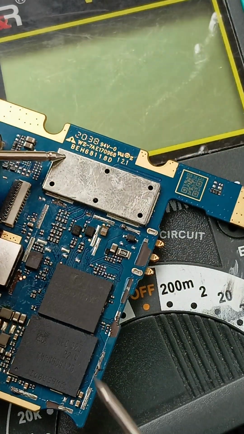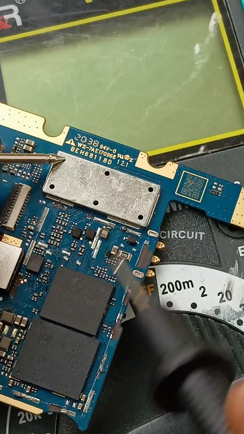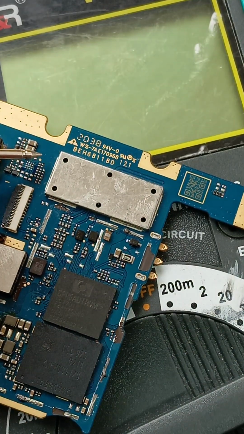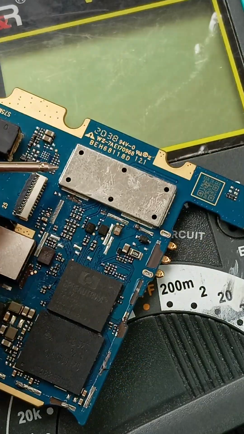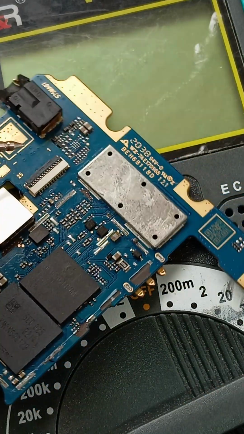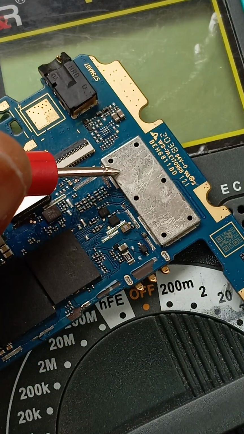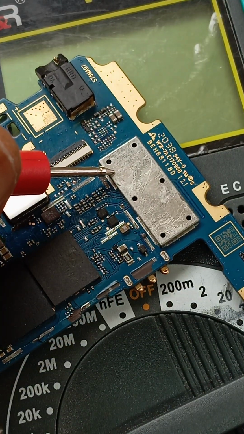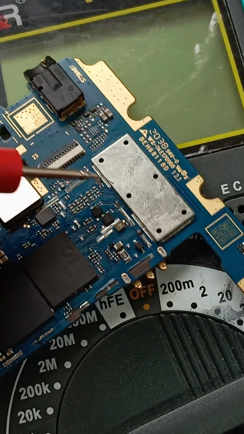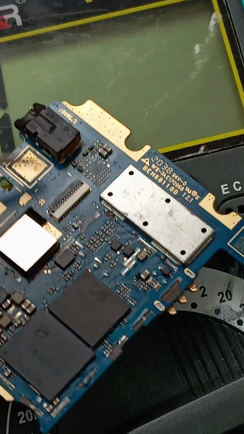Sometimes it can just be rust or water damage. So you can just clean the point. After cleaning the point, everything will be okay. After cleaning the point, everything will be working. So that is that for the temperature and battery error problem that we normally face.